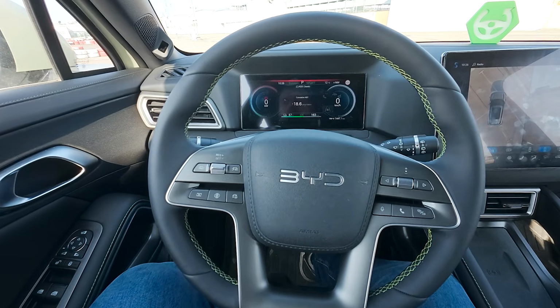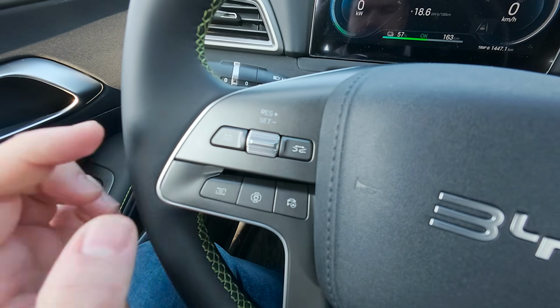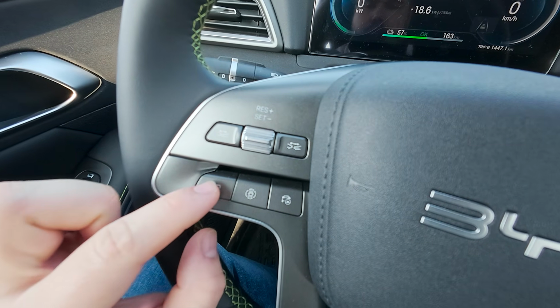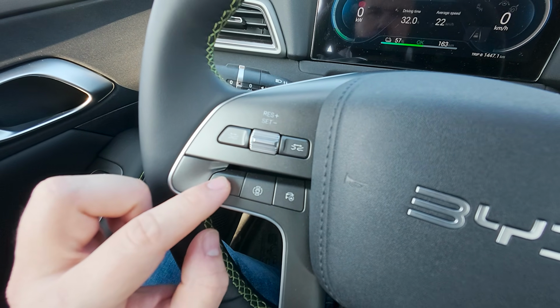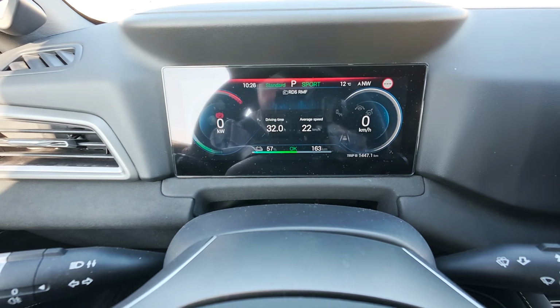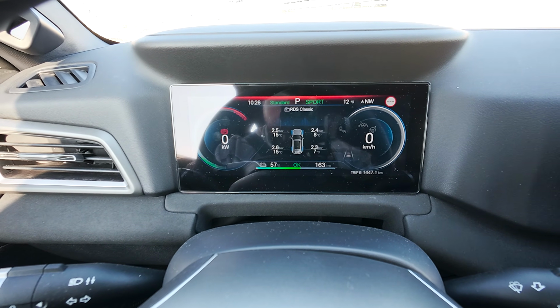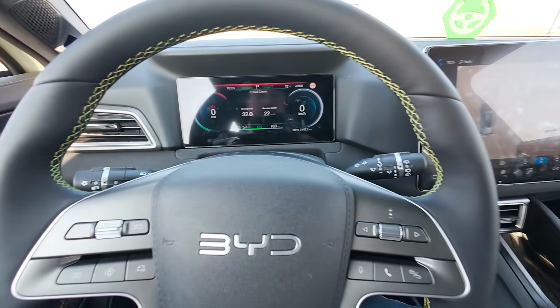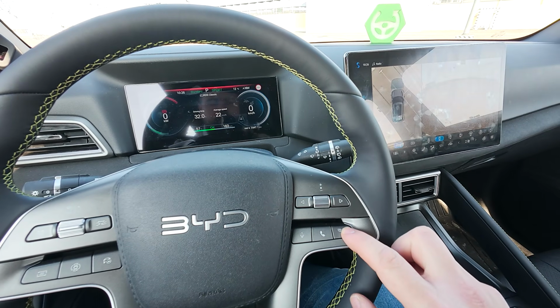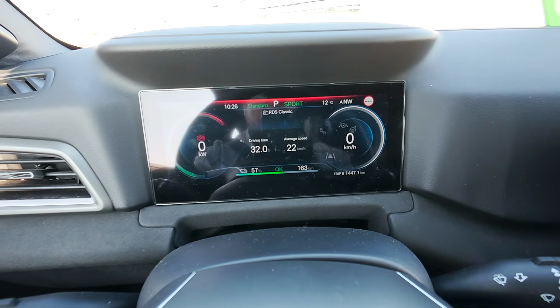In the beginning, take a look at the left side of the steering wheel. Right here we've got this panel. Firstly, press the two lines button on the left side to navigate through the current instrument cluster menu. You can also press the back button on the steering wheel to change the menu on the instrument cluster.